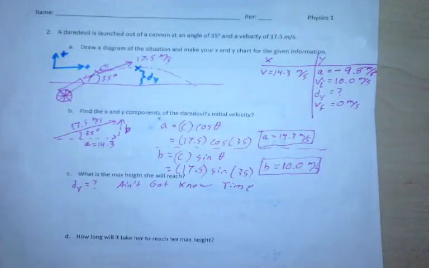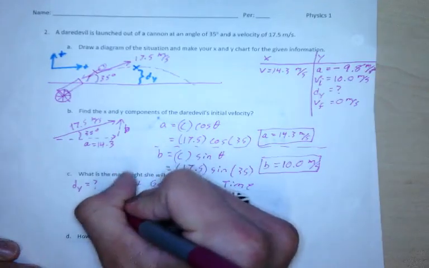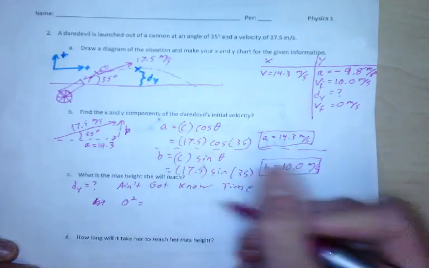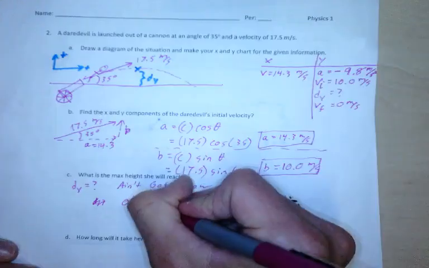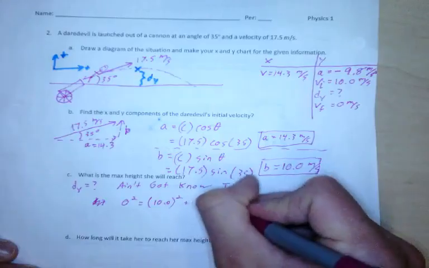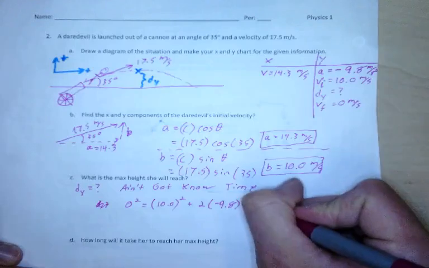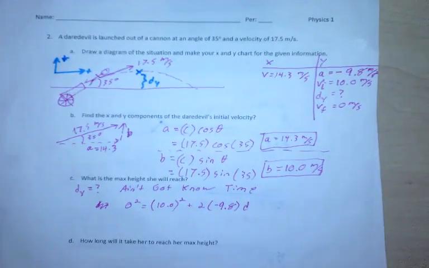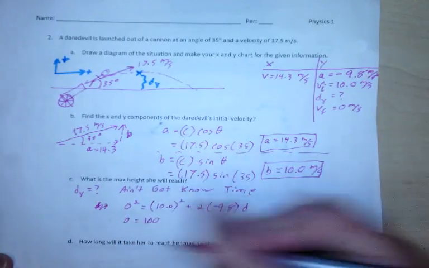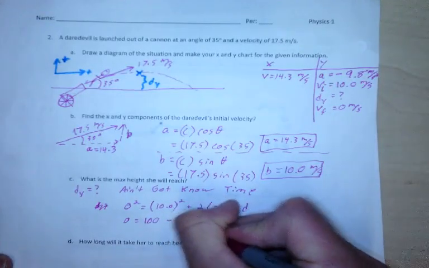Okay, so when we plug that in, we get VF squared equals VI squared plus 2 times A, and here's where the negative matters a lot, D. So 0 squared is obviously 0, 10 squared is 100, 2 times negative 9.8 is negative 19.6, and D hangs along for the ride.